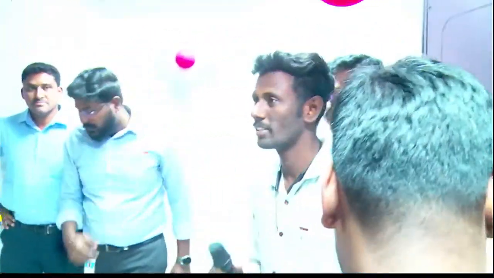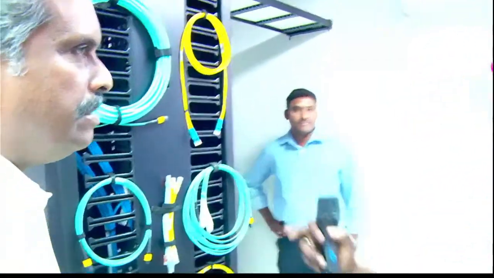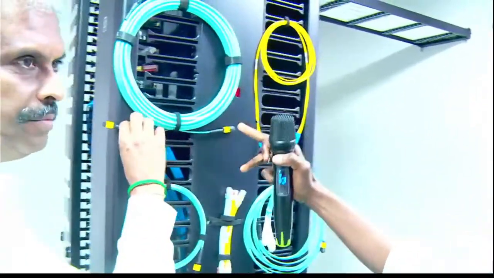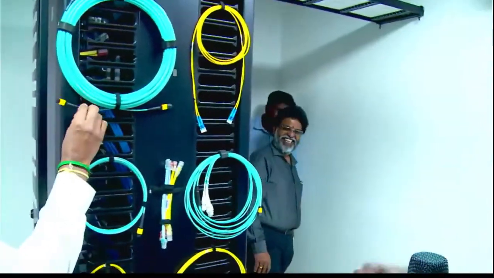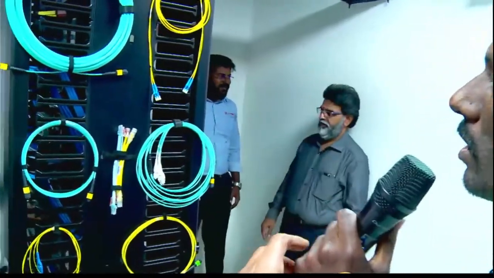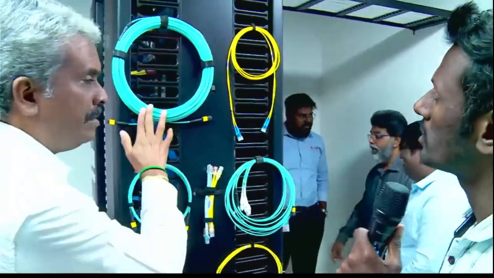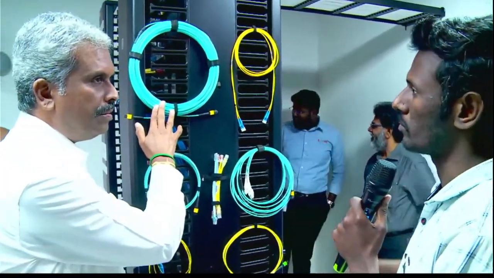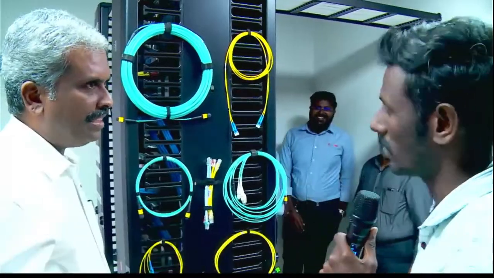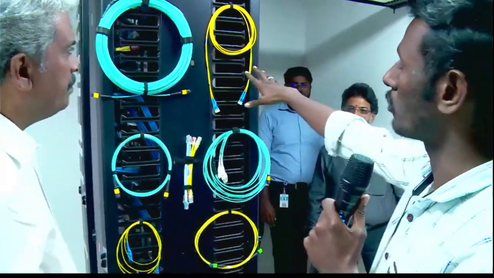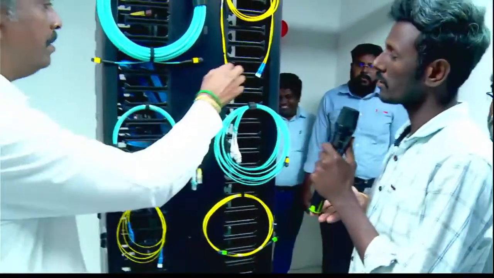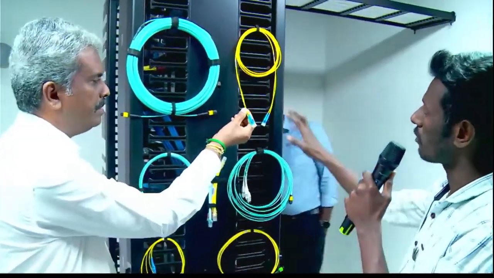Hi sir. Can you explain about this? This is a multimode cable, for high speed internet, 40 and 100 gig. And this is a single mode LC to LC type of cable.